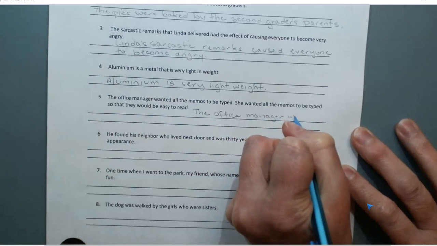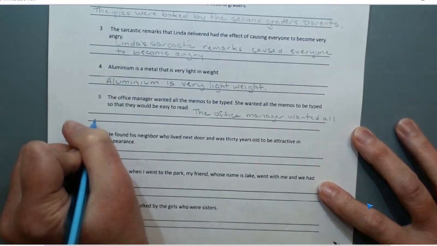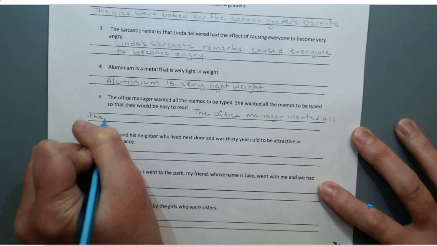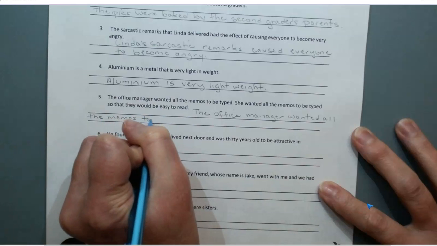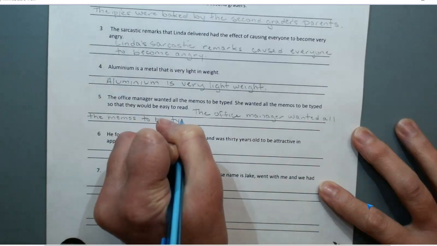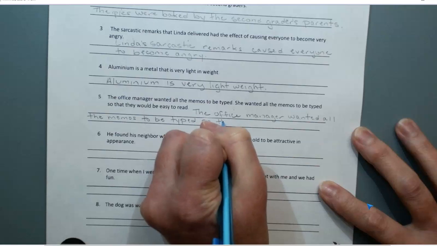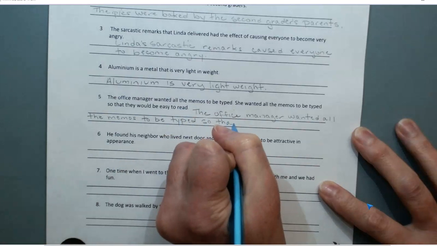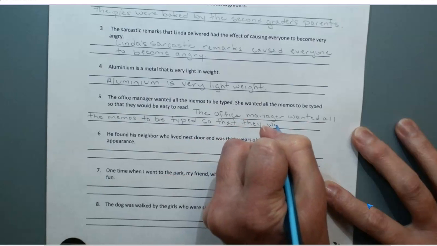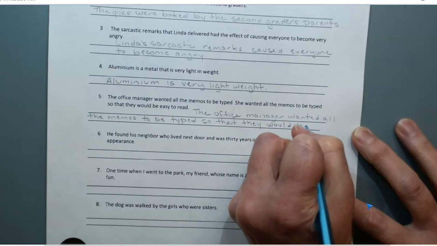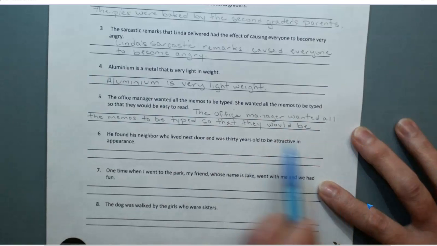Okay. So let's start here. The office manager wanted all the memos to be typed. So that they would be easy to read.